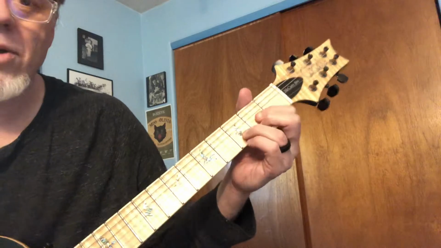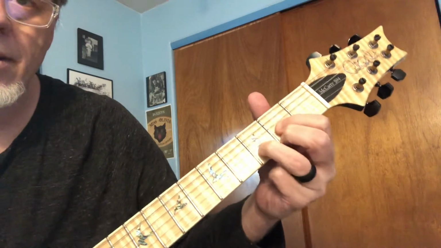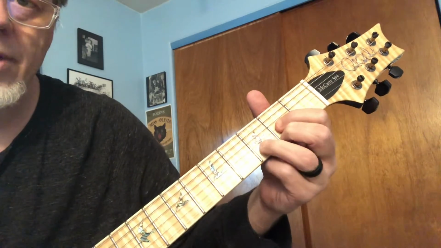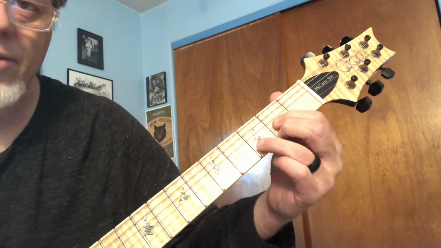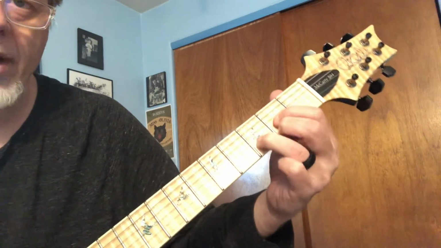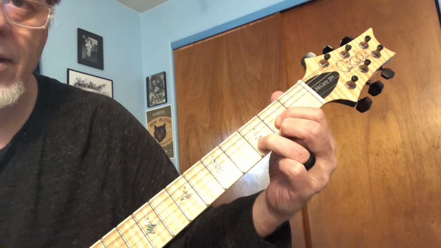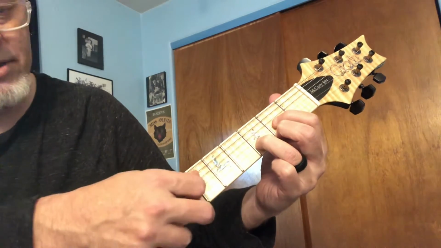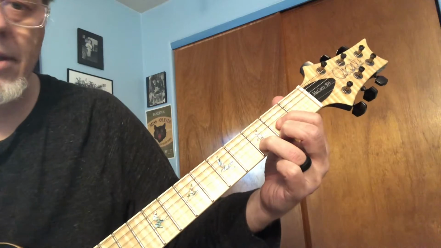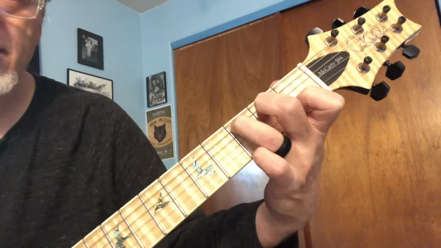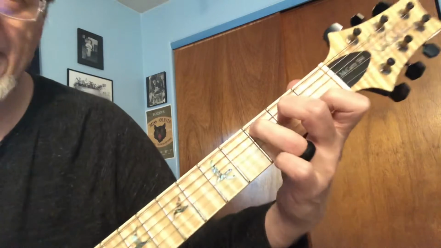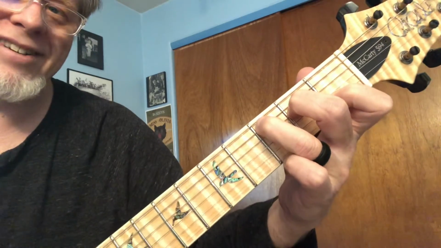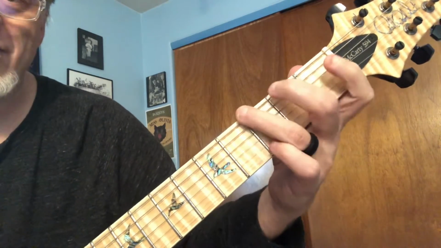We have major chords: D. I'm using my middle finger on the high E, first finger on the second fret A string, ring finger at the third fret, open D string is played. C major. If you don't know that one, I have not done my job. G.